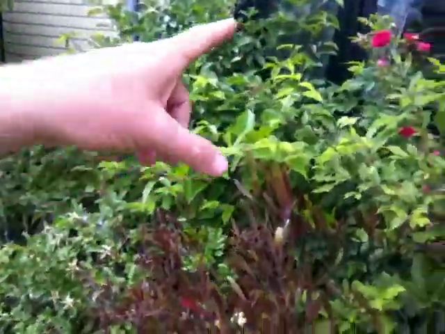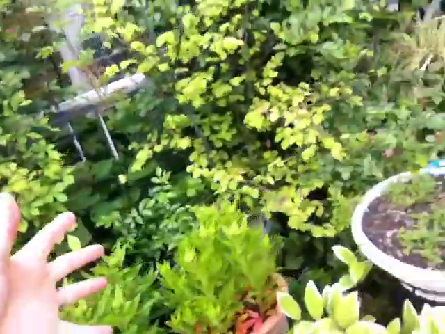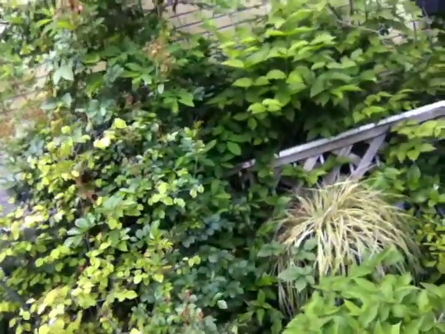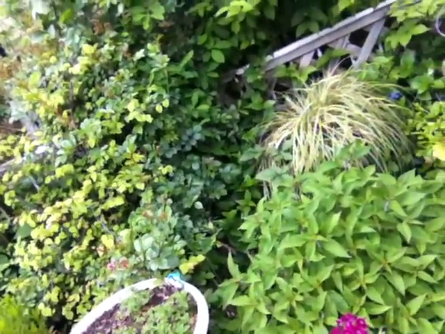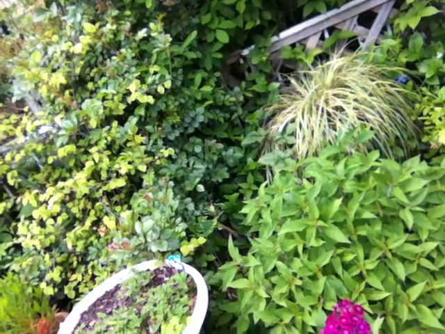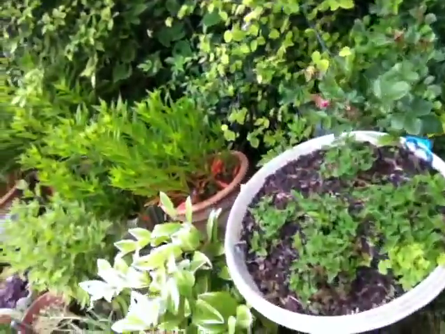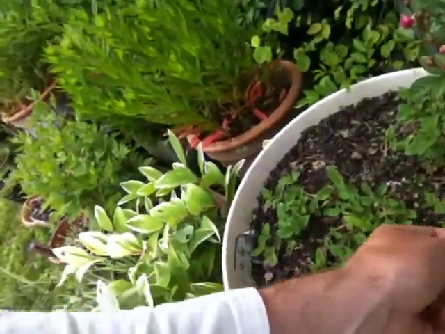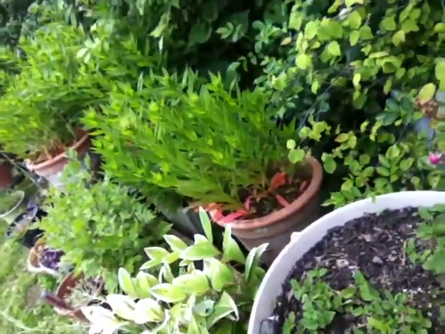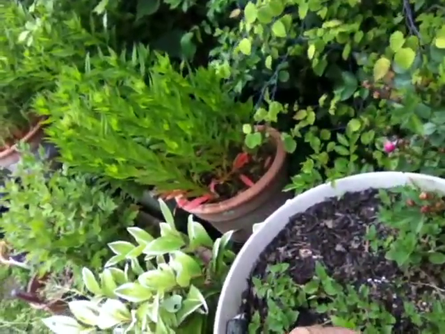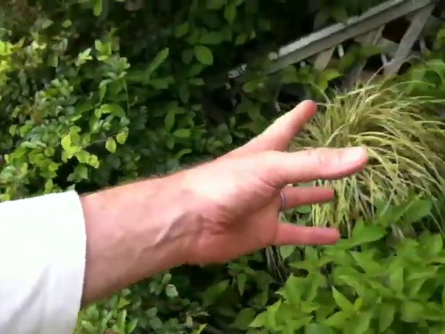Some roses over there. I love this garden. I really want to put a social bee habitat here, and maybe I can talk to her. I can smell it, this is mint right here. Little flowers.